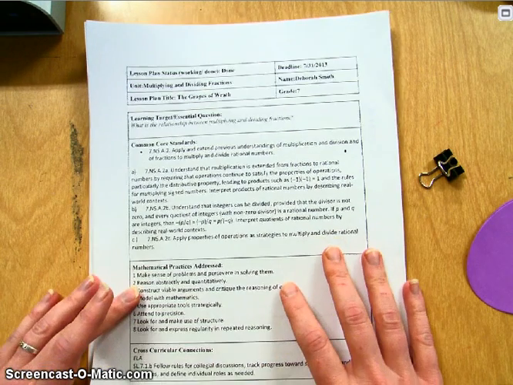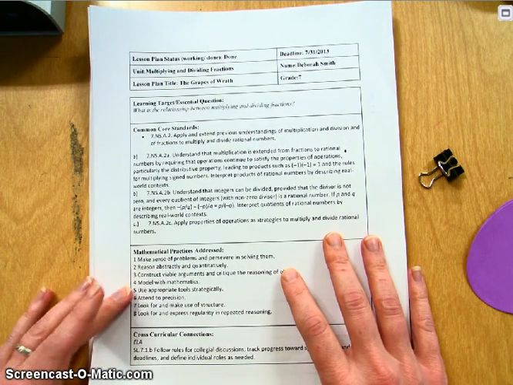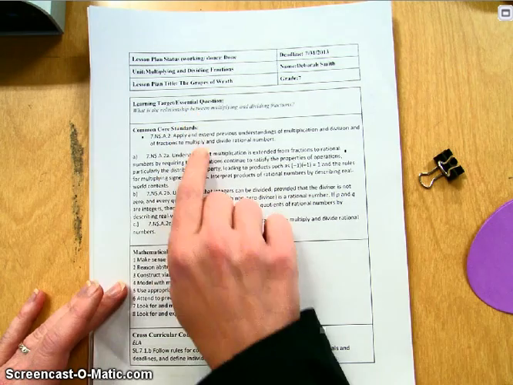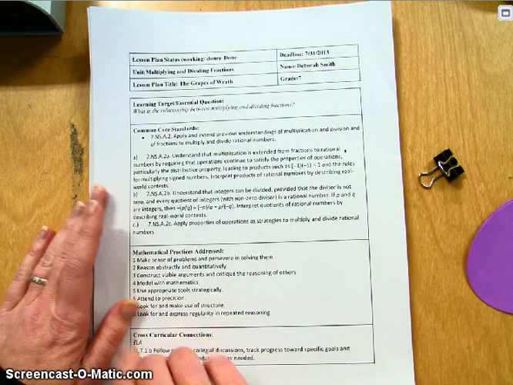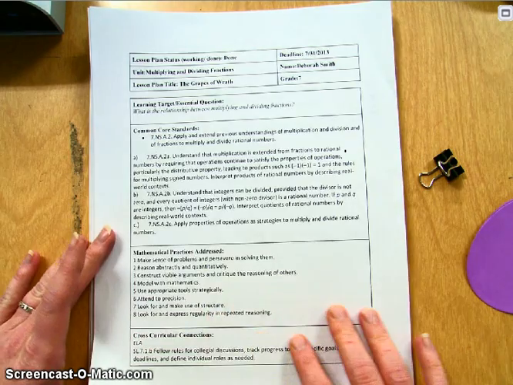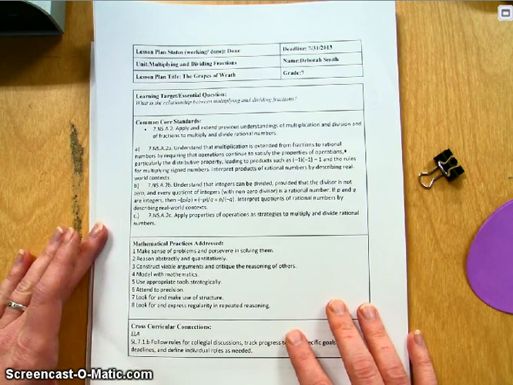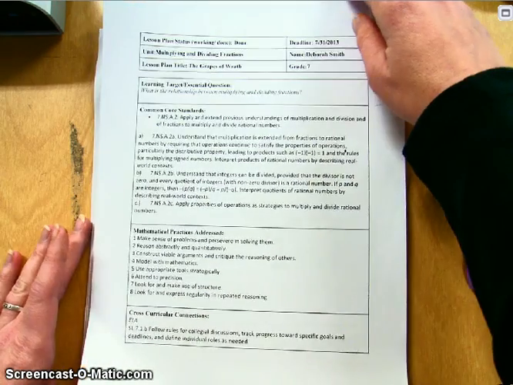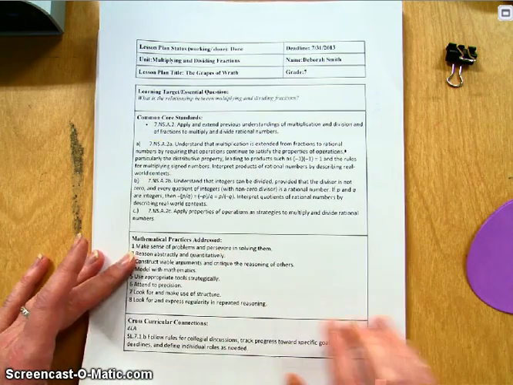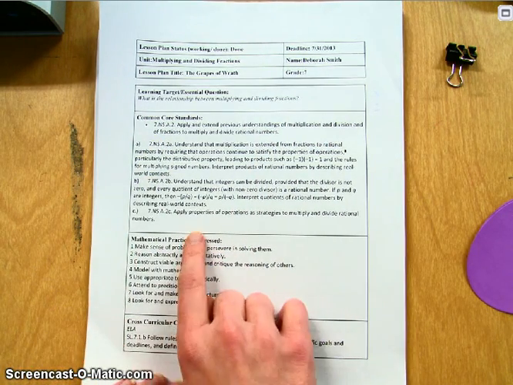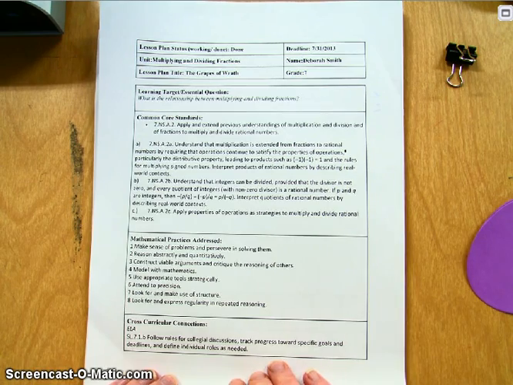All right, so today we are looking at the lesson plan for the Grapes of Wrath task. And the essential question is, what is the relationship between multiplying and dividing fractions? And the standards, the Common Core standards that we are looking at are 7.NS, number systems, specifically multiplying and dividing rational numbers.